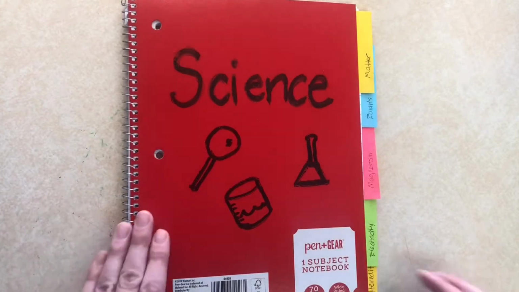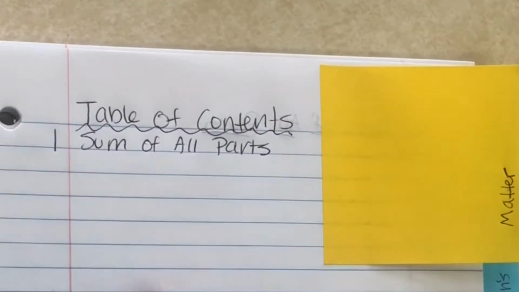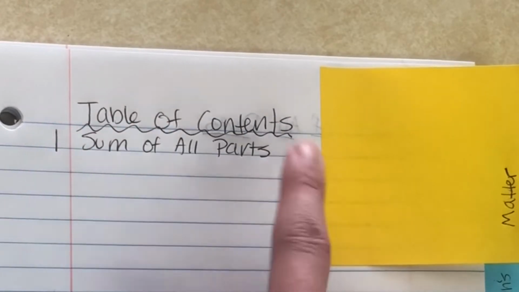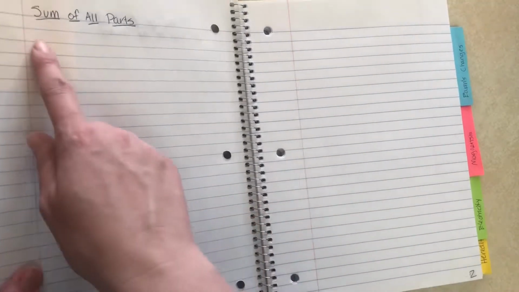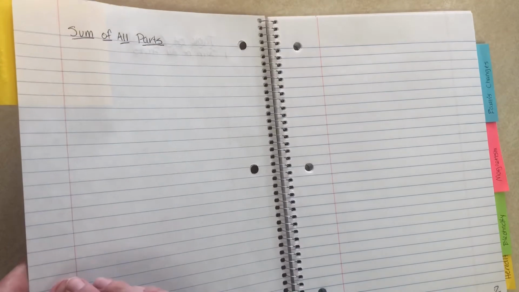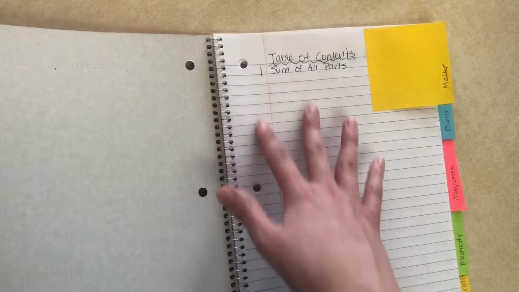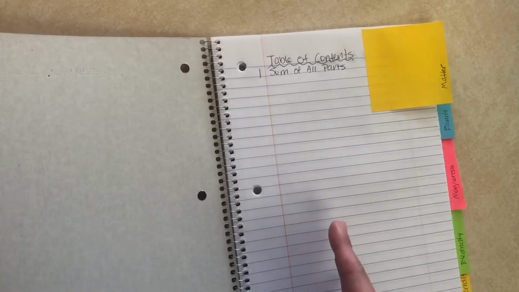The next thing I like them to do is to create a table of contents. So I'll have them just write table of contents at the top, and then I'll explain this part in just a moment. But I have them go through and number each page in their notebook, which takes time, but it helps keep things a little bit more organized. So that way, let's say our experiment was called Sum of All Parts. Then I'll write Sum of All Parts was on page 1. So that way they can find all the different things we've done in their table of contents.